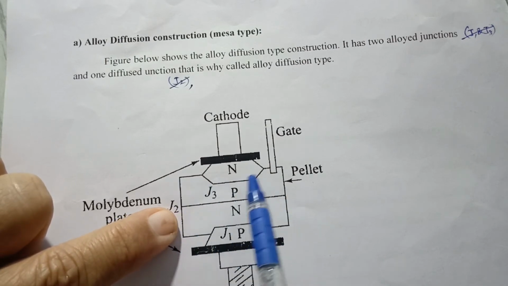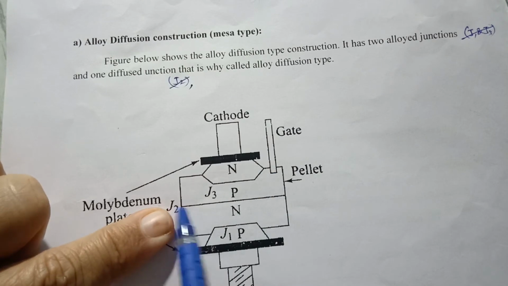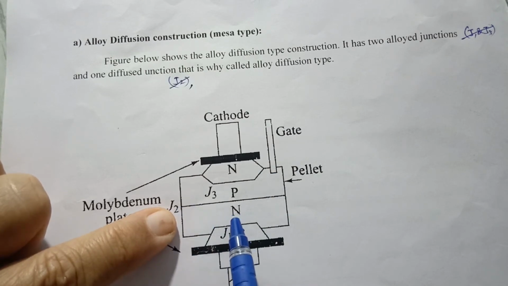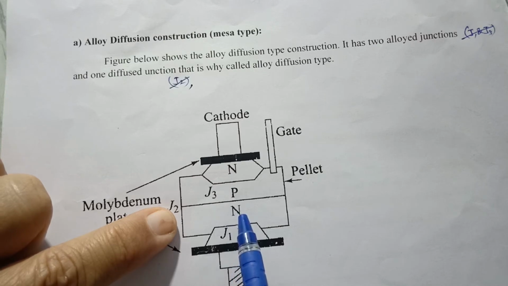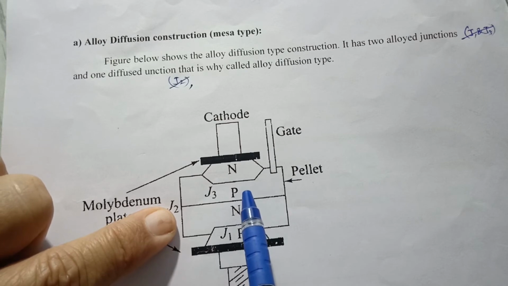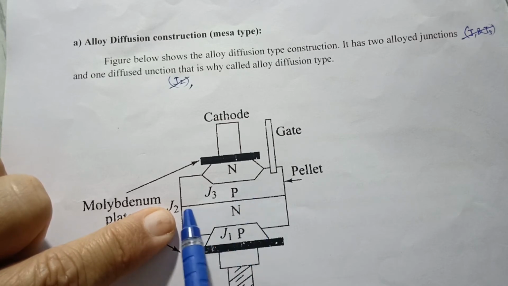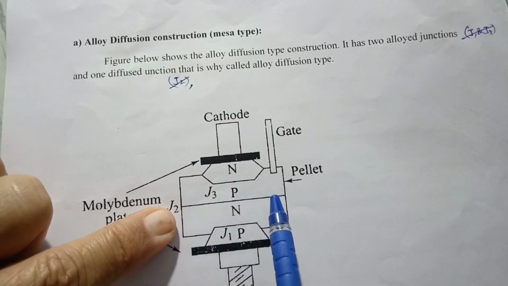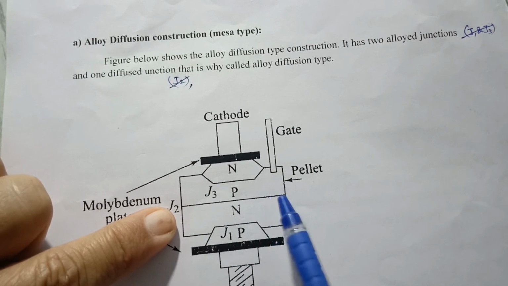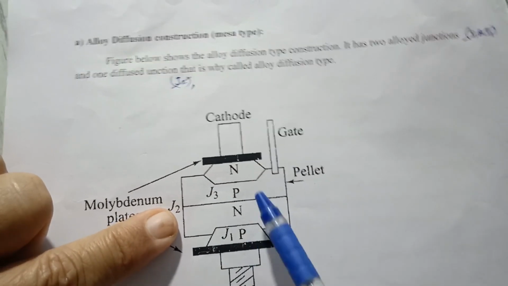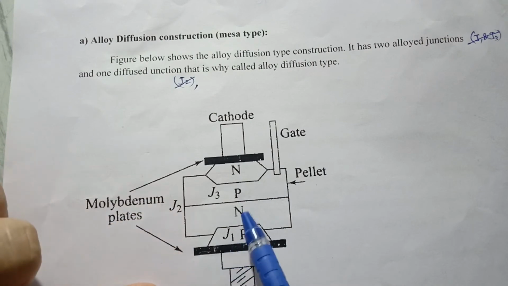Look at this. This is a large P region and N region, and this junction is obtained by diffusion technique. That means this is a single silicon chip. Half part is doped with pentavalent impurity, which gives N type, and half is doped with trivalent impurities, that produces P region. So this junction is obtained by diffusion, and then the P region and N regions are alloyed to this.